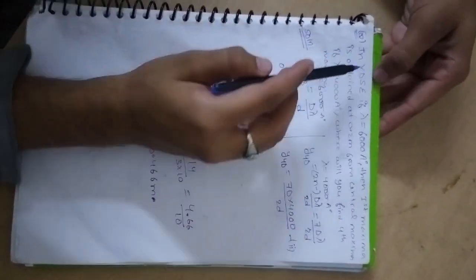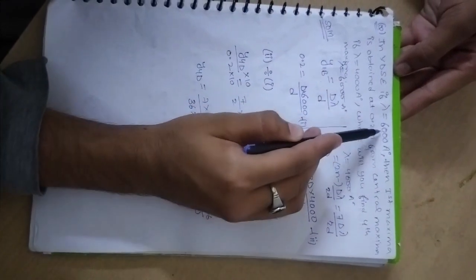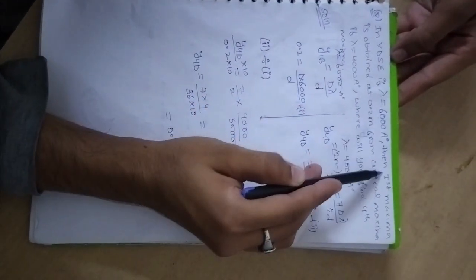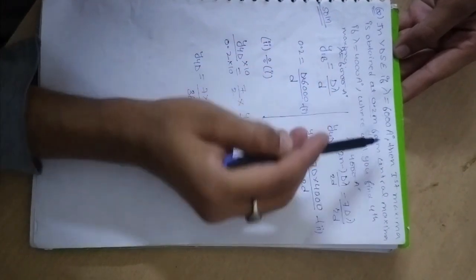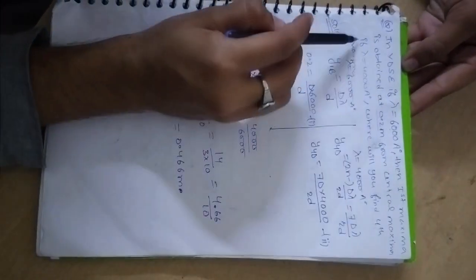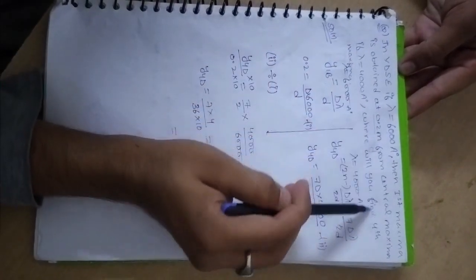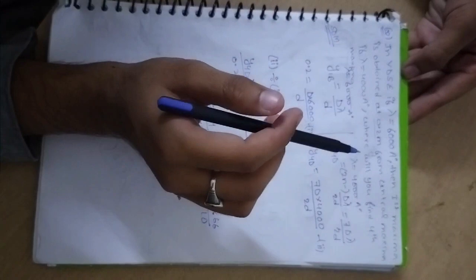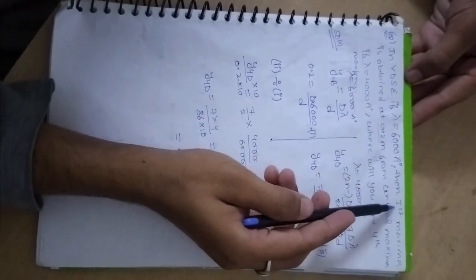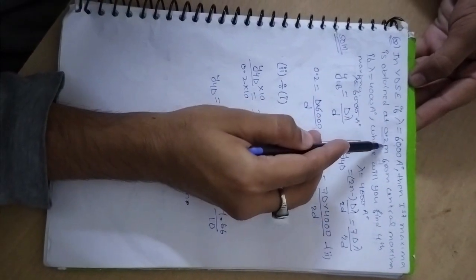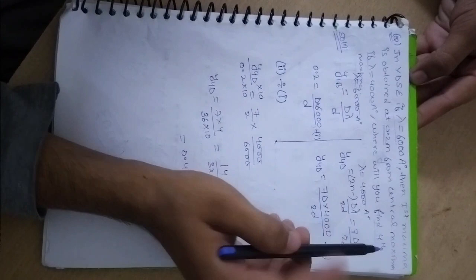The question says that in YDSE, if λ = 6000 angstrom, then the first maxima is obtained at 0.2 meter from the central maxima. If λ = 4000 angstrom, where will you find the fourth maxima? The first maxima's distance is given, lambda is given, and you have to find the fourth maxima.